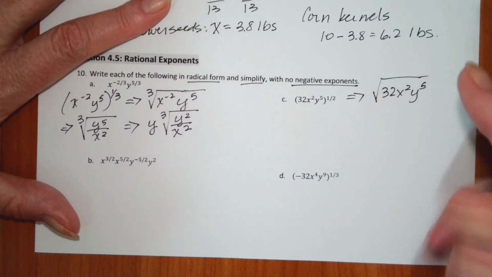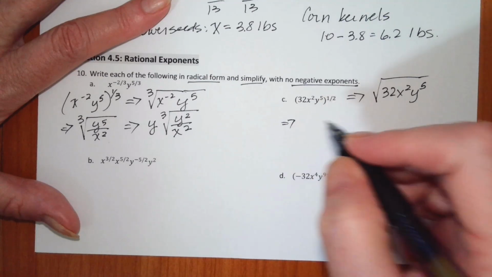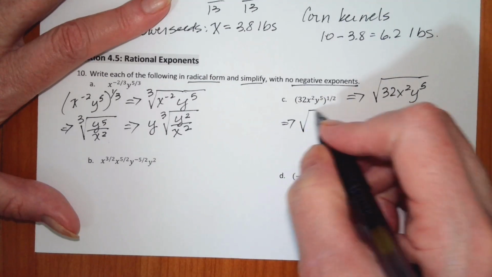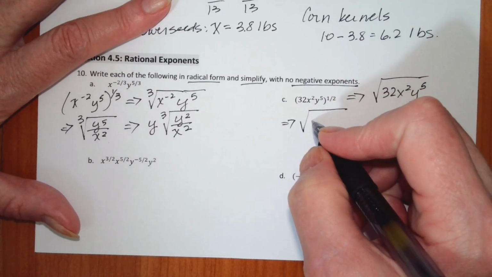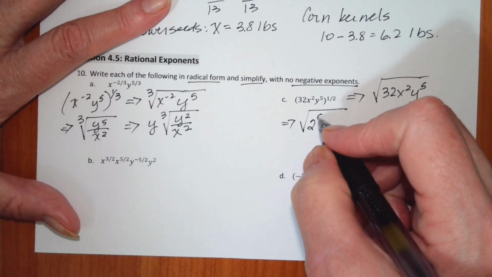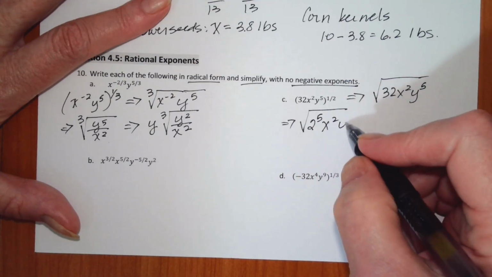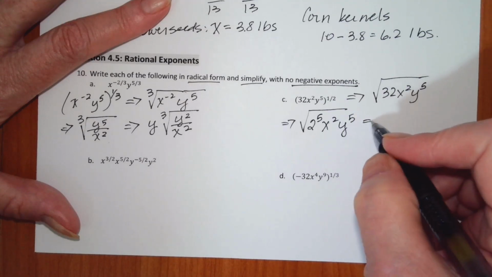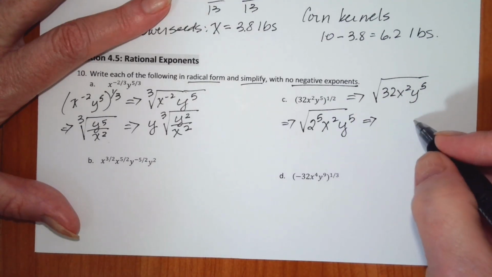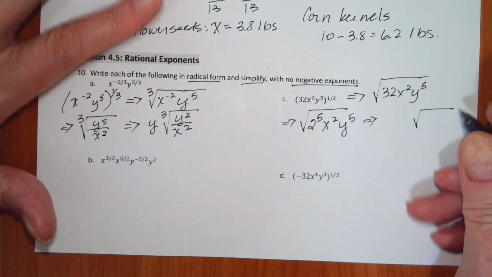Okay, well, I know 32 is 2 to the 5th times x to the 2nd times y to the 5th. So I'm going to be able to pull something out.